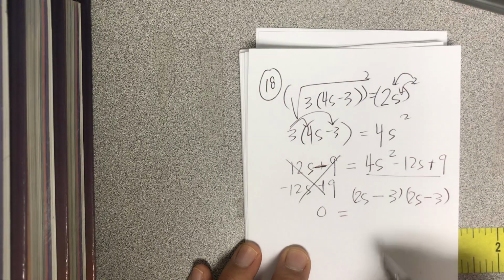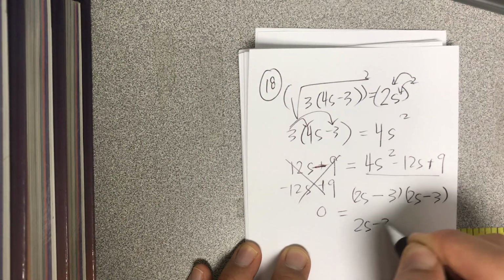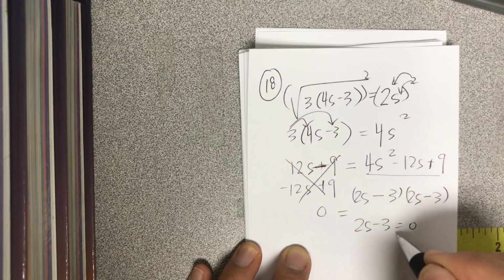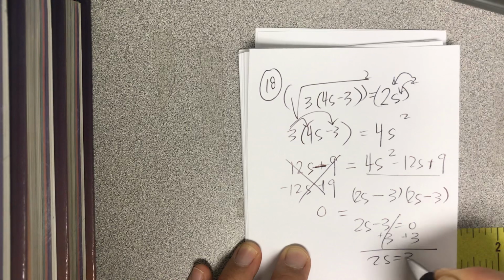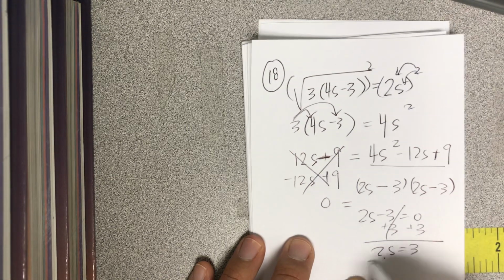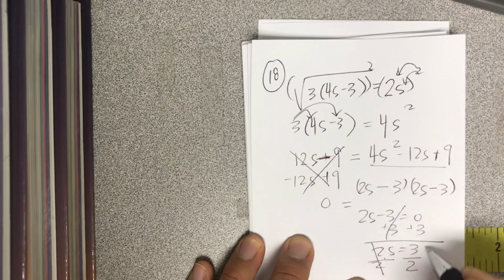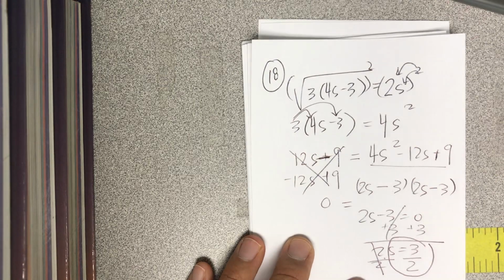So here, when you take it out, it's going to be 2s minus 3 equals 0. So you go plus 3, 2s equals 3. If you want to find what is the s, you divide out the 2, divide out the 2. s equals 3 over 2.